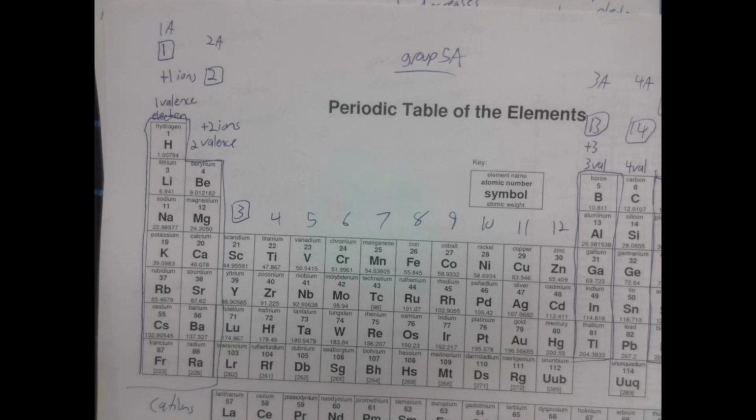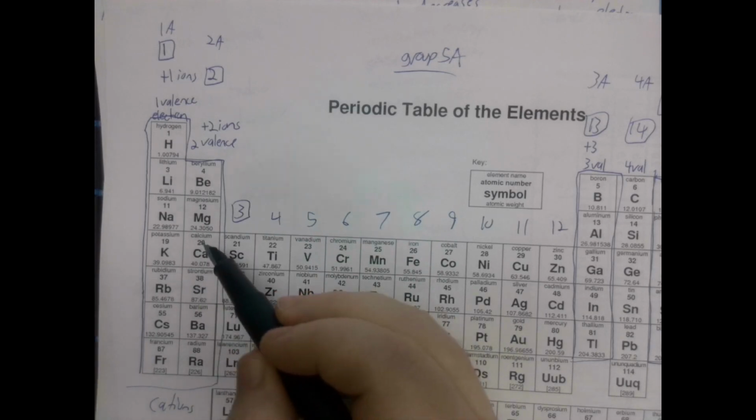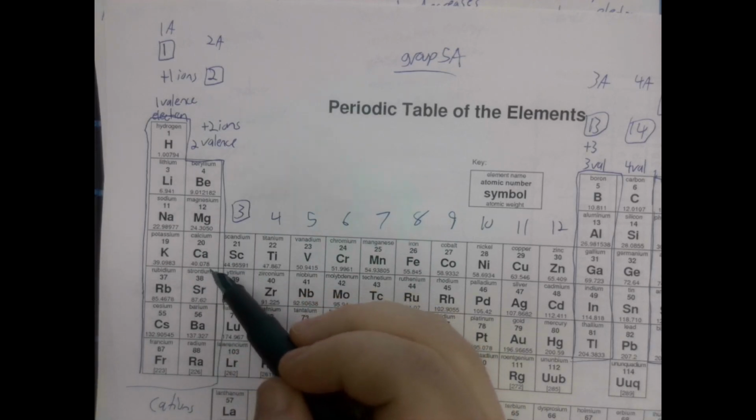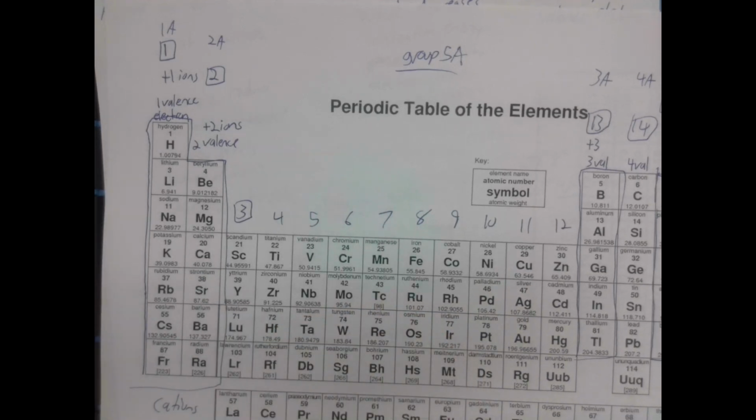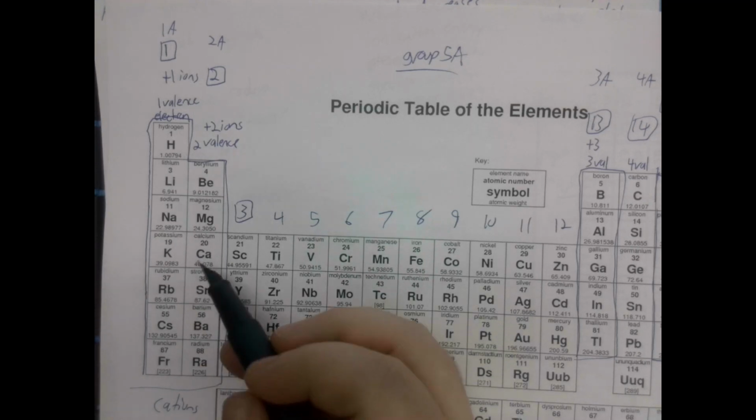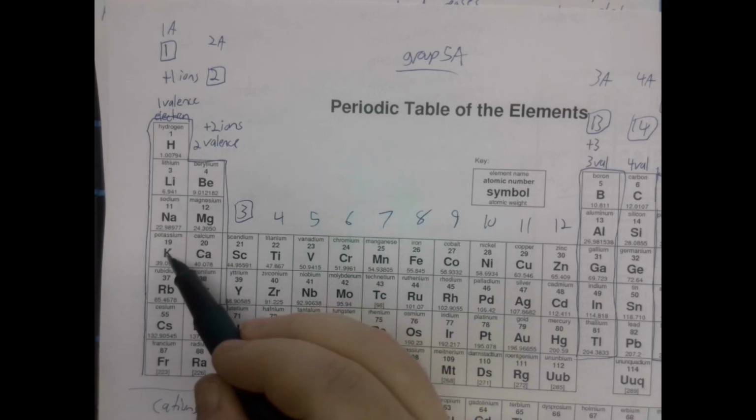I'll also ask potassium and calcium. Which one has the smaller radius and why? By the way, it's all multiple guess. So one possible choice would be potassium is smaller.